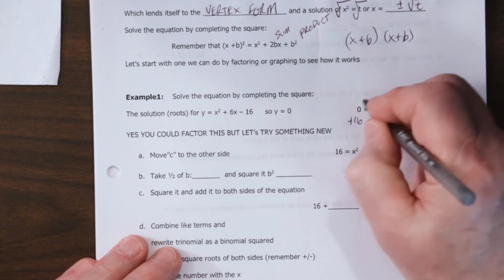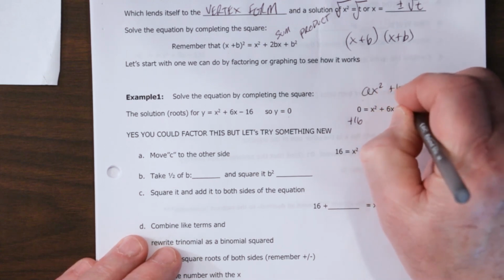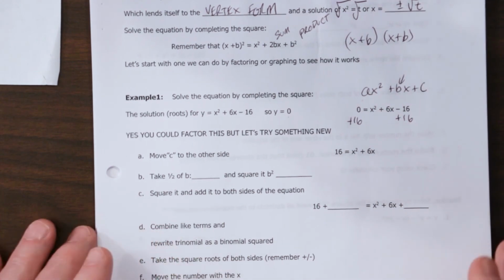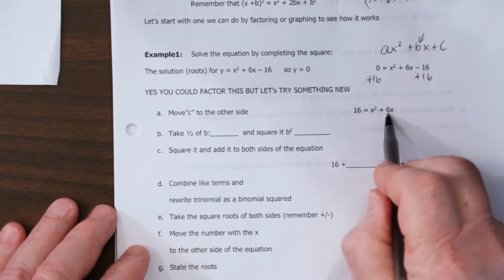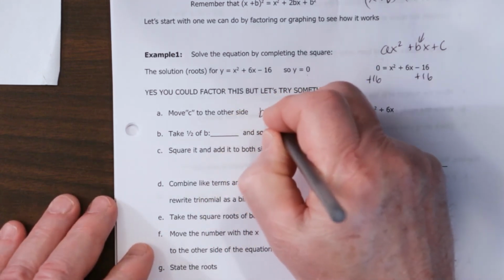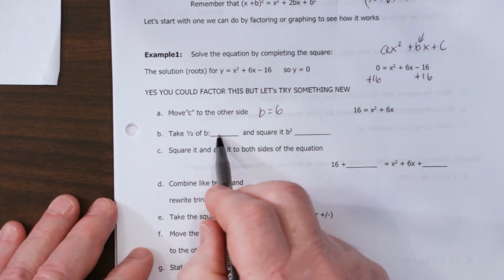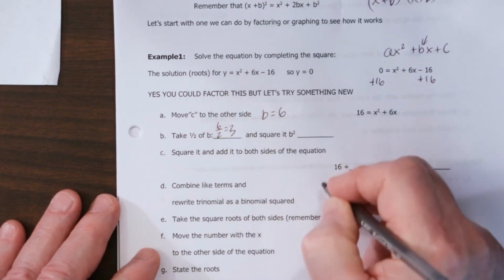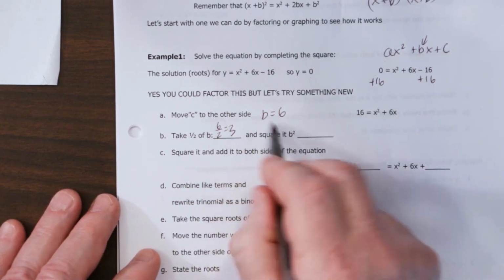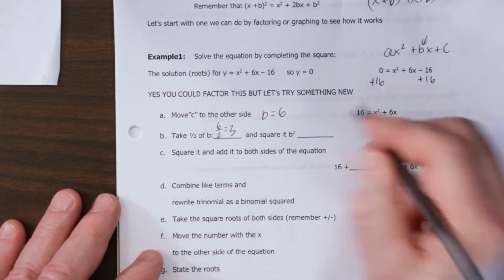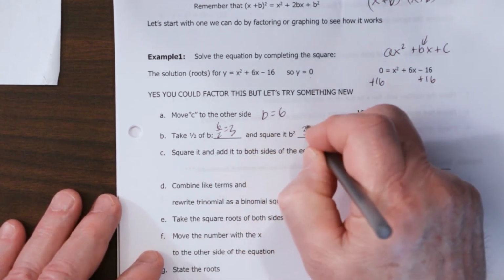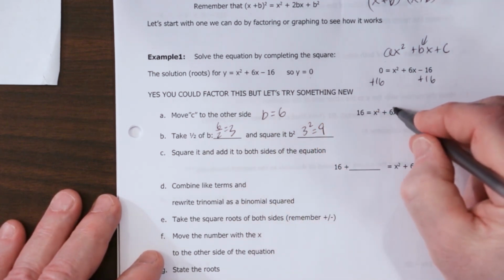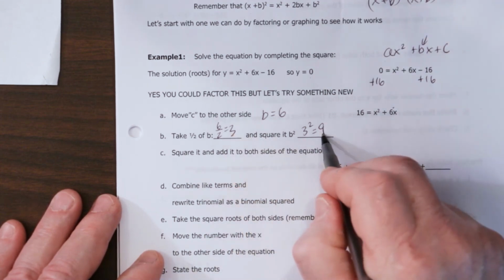So remember, it's ax squared plus bx plus c in our standard form. We're going to be looking at that b. All right, so that's what I'm going to look at. I see that my b is equal to 6. So b equals 6. So I need to take half of b. All right, so 6 divided by 2 equals 3. And then I need to square that. So I do 3 squared, and that equals 9. Okay, so I took half of 6, which was 3, and I squared it, and I got 9.